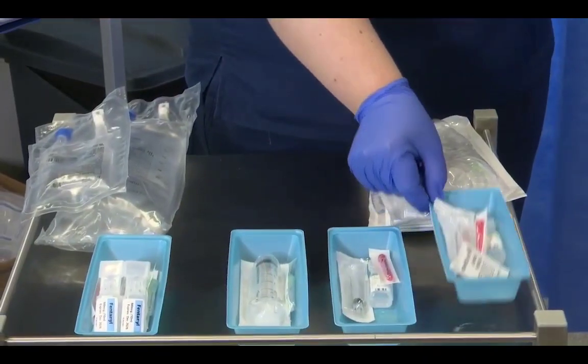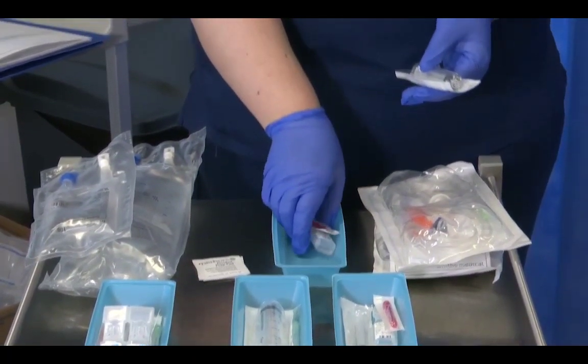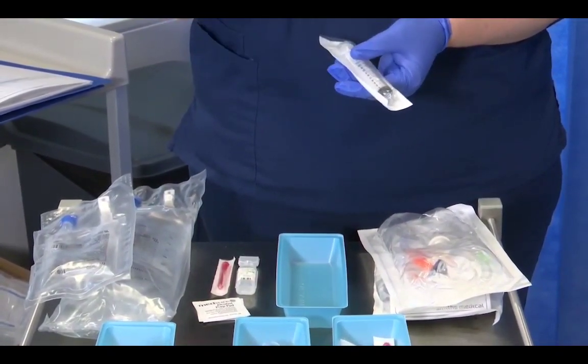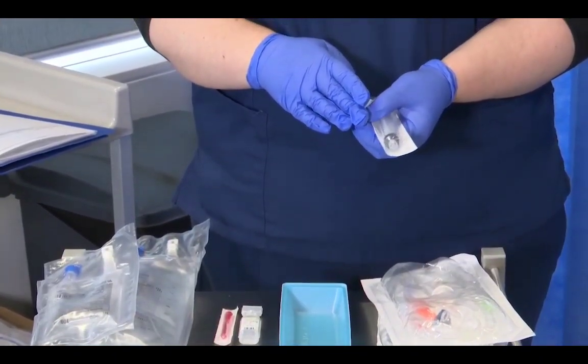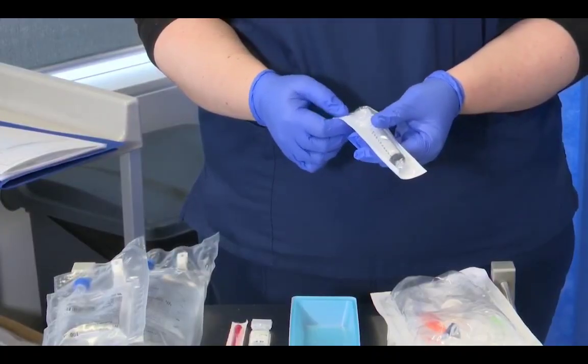So the first thing I'm going to do is collect my tray for my flush. Remembering that we can recap our needles, but we have to do it through fishing for the cap in the tray. As such, nothing can be in our tray so that we don't touch anything with that needle.